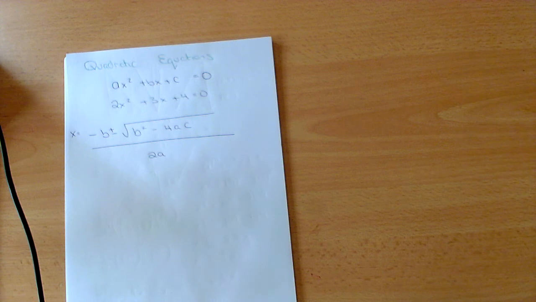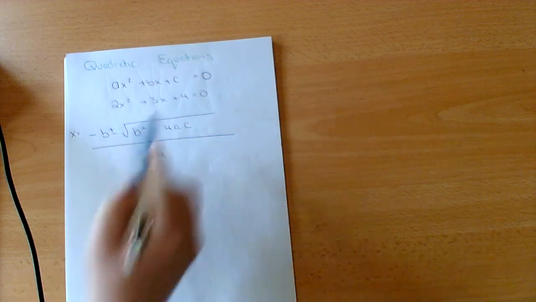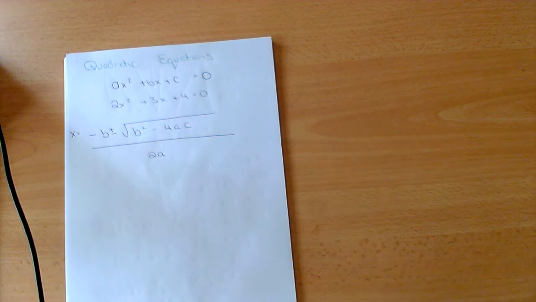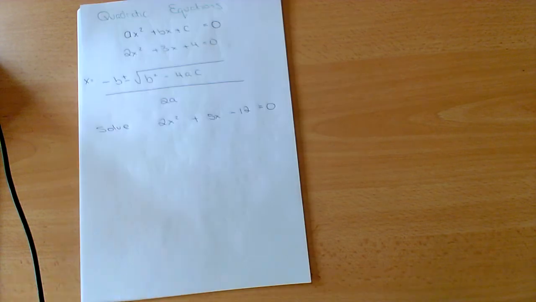I use this formula if I'm ever asked to solve a quadratic equation and it says give your answer to 2 decimal places. That would be a hint to use the quadratic formula, or if it told me to leave the answer in surd form. That basically is telling me that I cannot use the guide number method. If you get stuck using the guide number method or find it too difficult, this formula will work for every single quadratic equation. So I'm going to run through a few examples here.